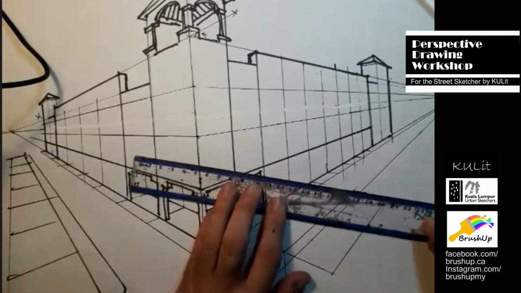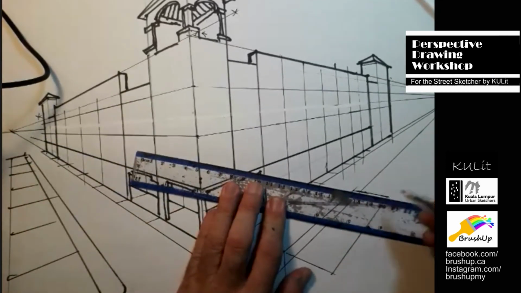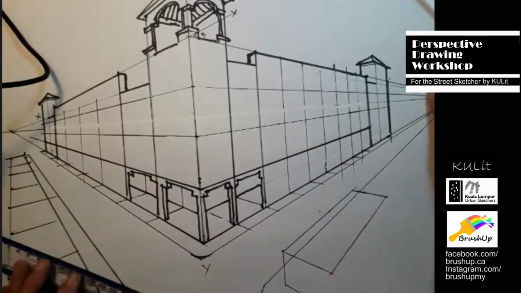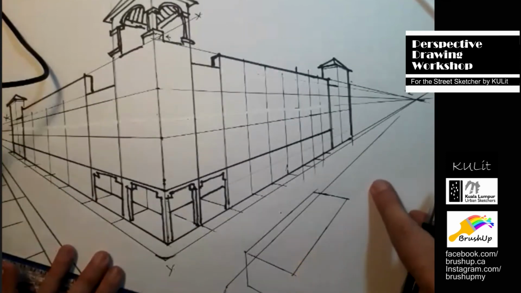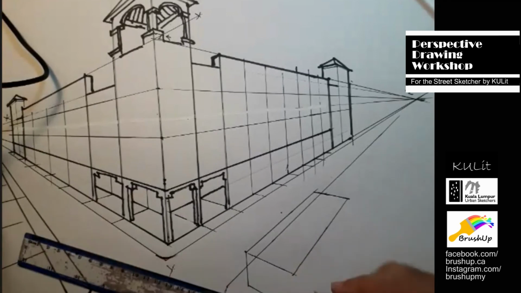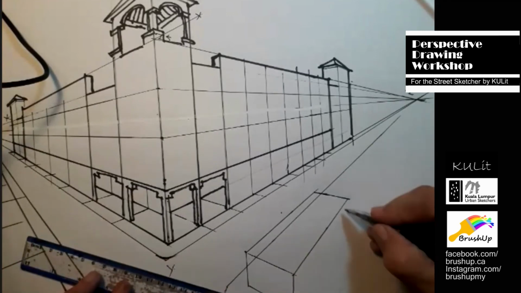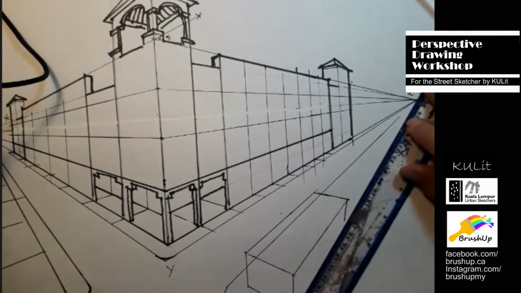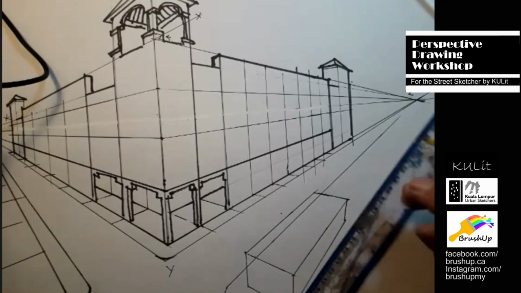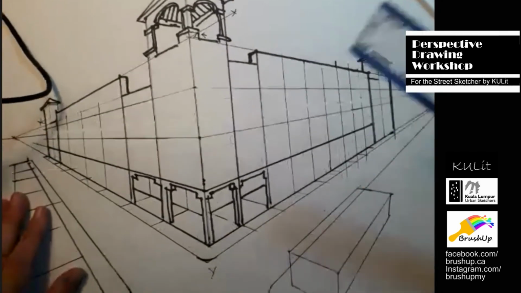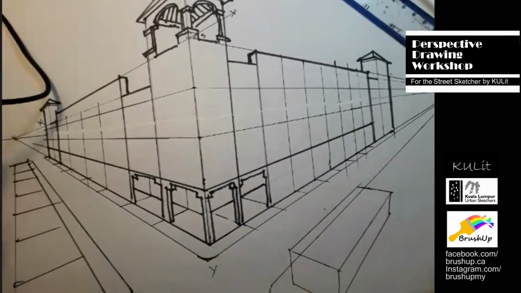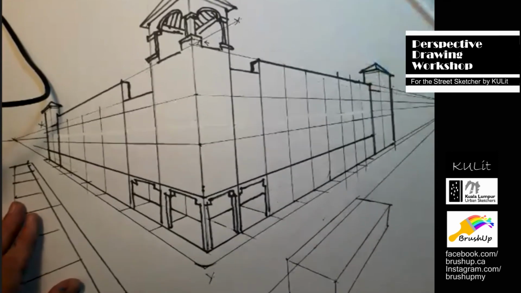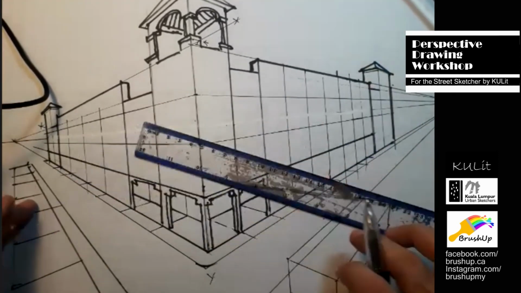Okay, the reason I added this here is so that you can see this one still goes back to the vanishing point. Okay, this is y-axis. This one. This one can be a storeroom, it can be something, I don't know. But just to give you a sense of that.